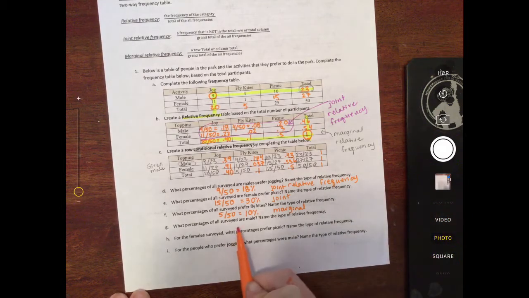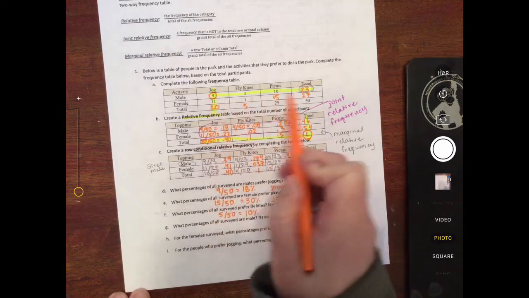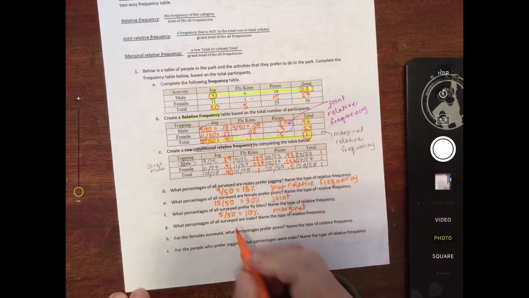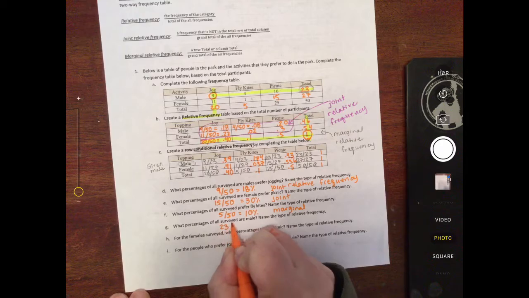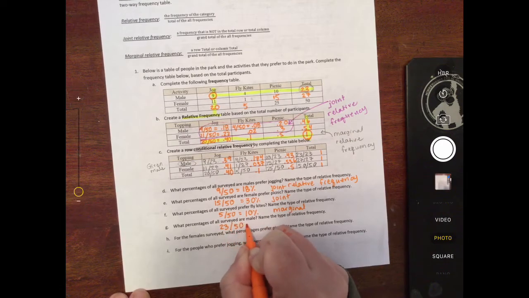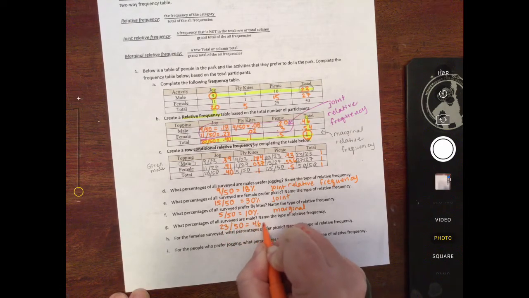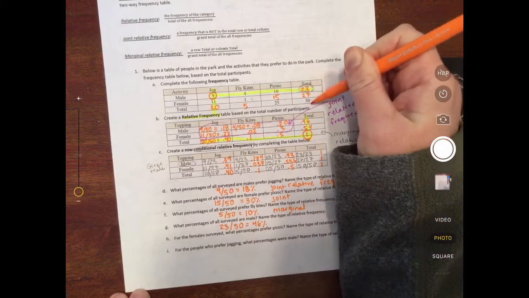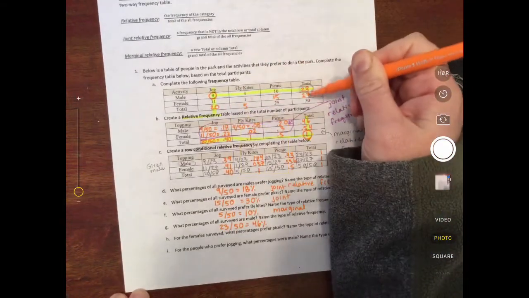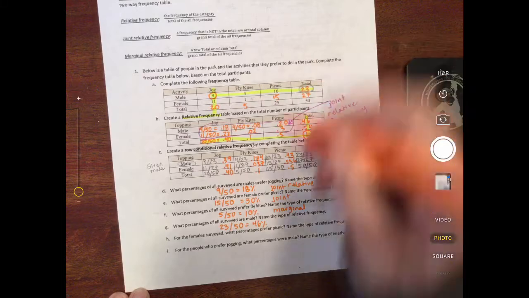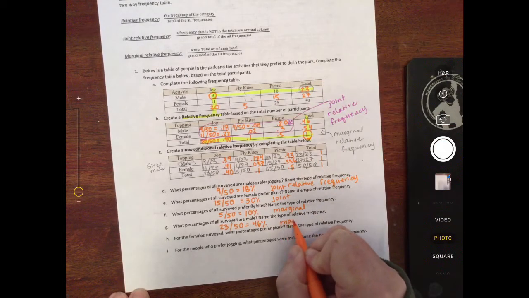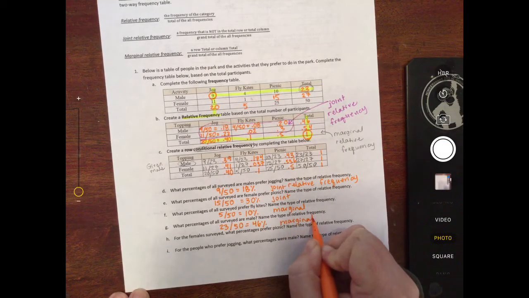Next, what percentage of all surveyed are male? Well, how many males do we have? It looks like we have a total of 23 males. So 23 divided by 50 is 46%. Because we used a number on the margin in our numerator, that is going to be a marginal frequency.